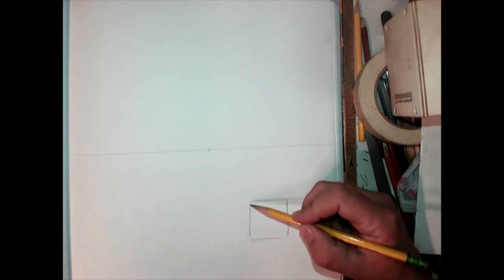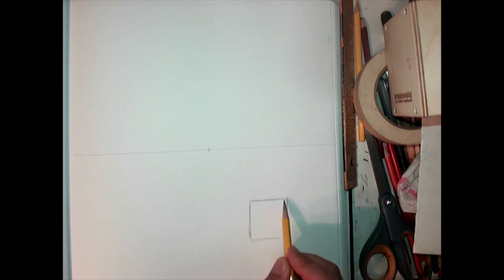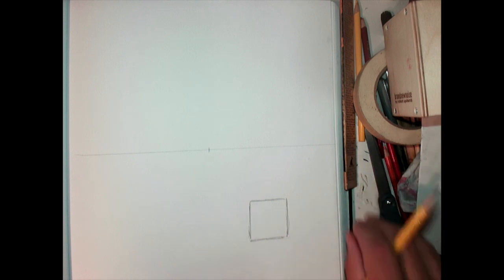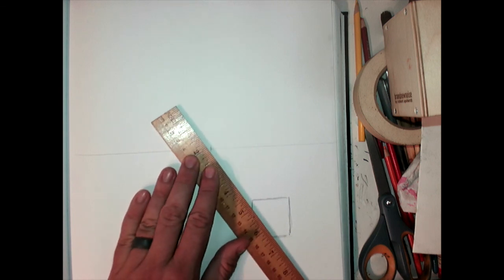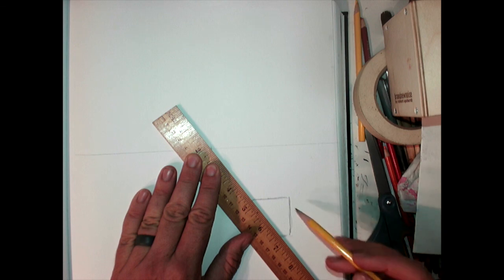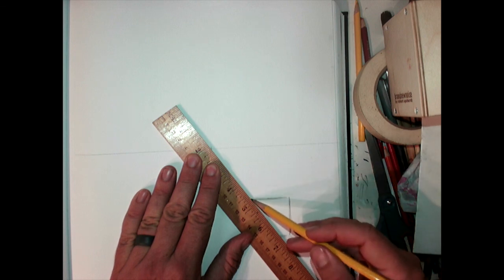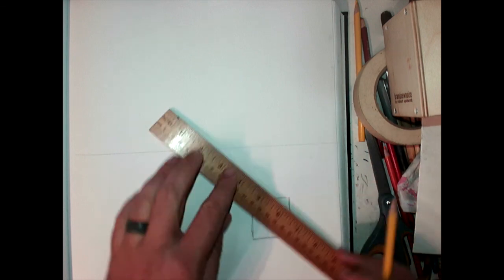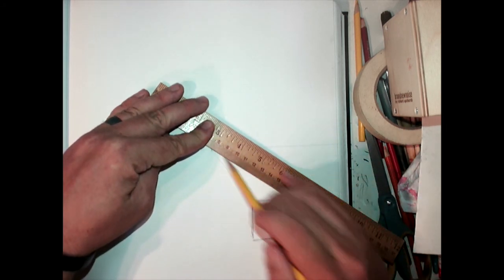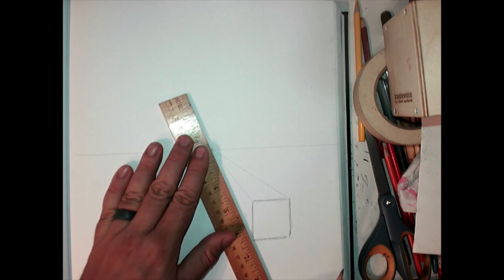So I start by drawing the side that's facing towards me. It's going to be a flat plane like this, right? You can use your straight edge for this or not, but at this point I'm going to start using it because it becomes really useful. So all I need to do to make my box in one-point perspective is take the corners of these four corners on the box, and connect them to the vanishing point.